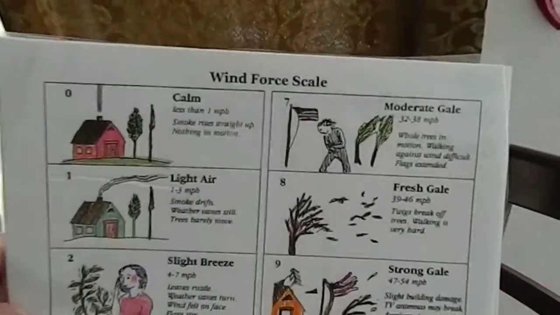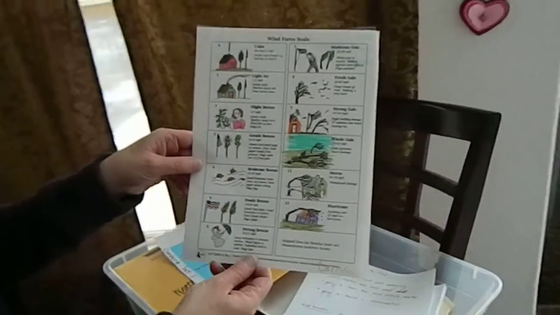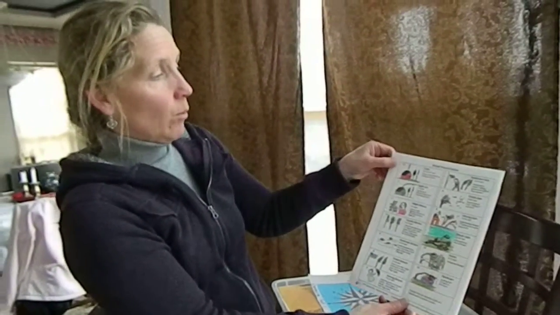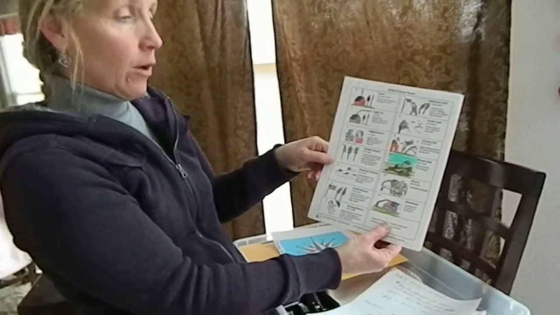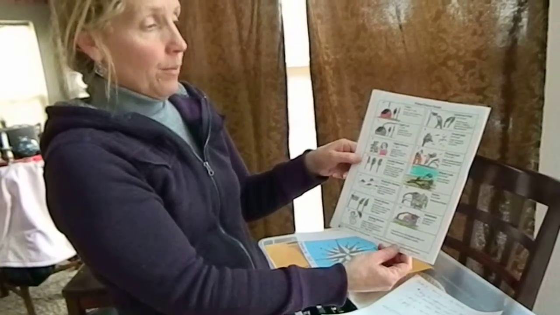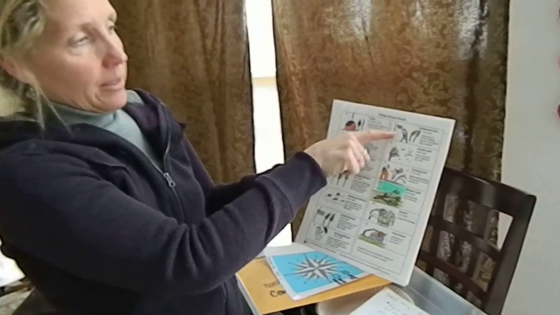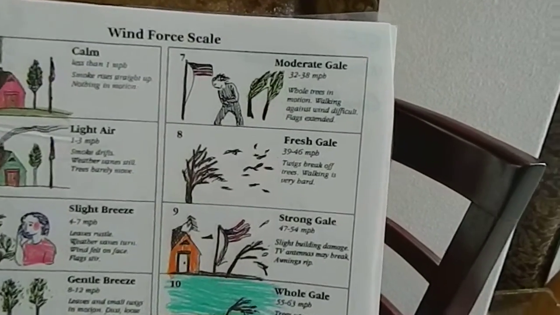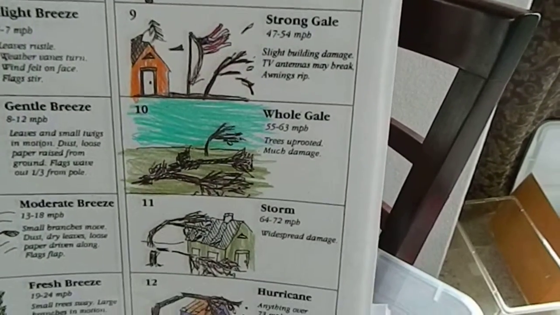The Beaufort wind scale is used to describe how fast the wind is blowing and what force is behind it. It goes from 0, which is calm, less than 1 mile per hour, up to hurricane strength wind, which is anything over 73 miles per hour. And you can talk about, just recently, I'd say moderate to fresh gale winds have occurred this winter around here. And there are little pictographs there to kind of show you and describe what it might be.